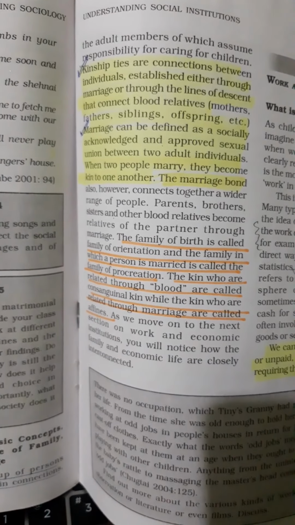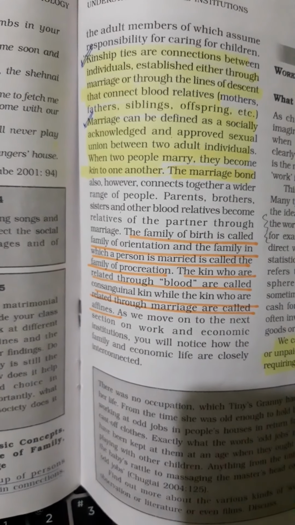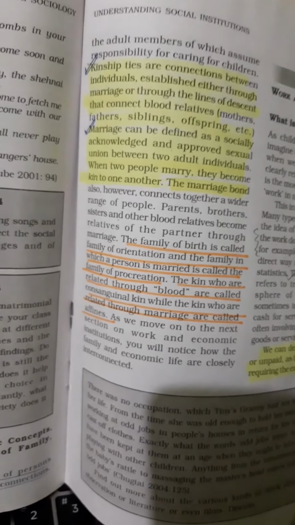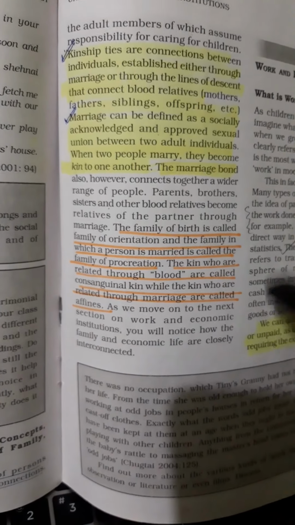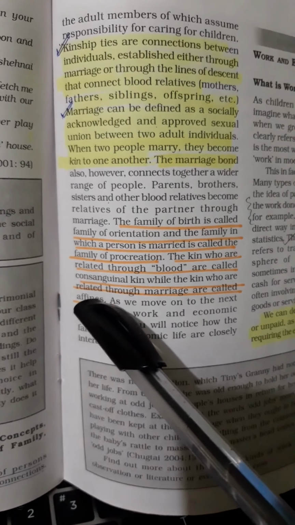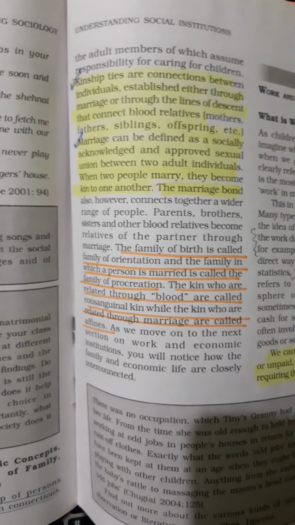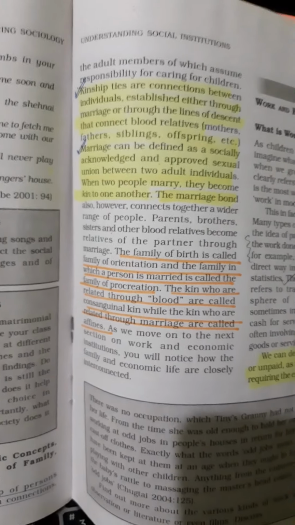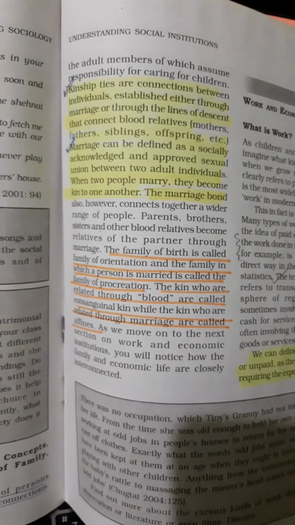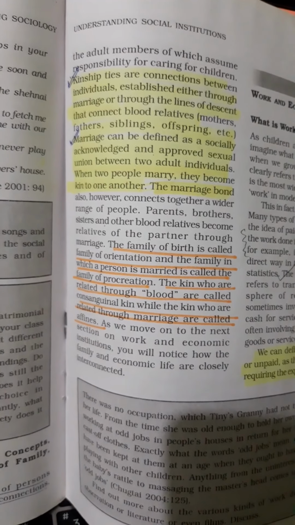Okay, so there are two types of kinship ties. You can see it here. The kin who are related through blood, that is your mother and father, or your sister, your brother, are consanguinal kin. And the kin who are related through marriage, like husband and wife, are affines or affinal kin. So there are two types, either through marriage or through the line of descent. Line of descent is how you trace your descendants, how you trace your family tree. So kinship is the connection between individuals of your family, which takes place either through marriage or through line of descent.